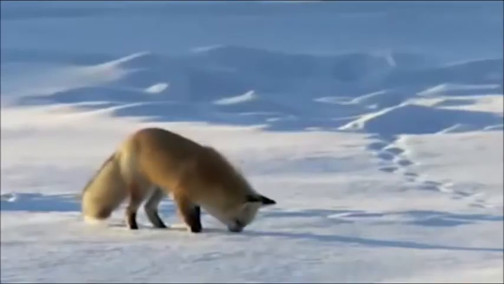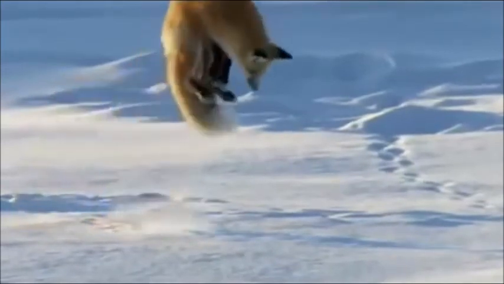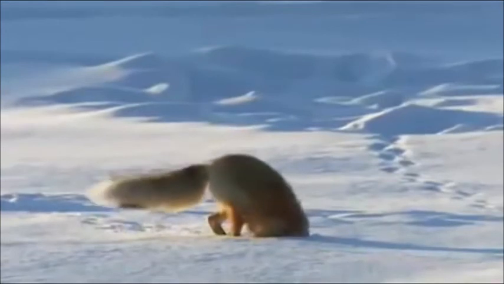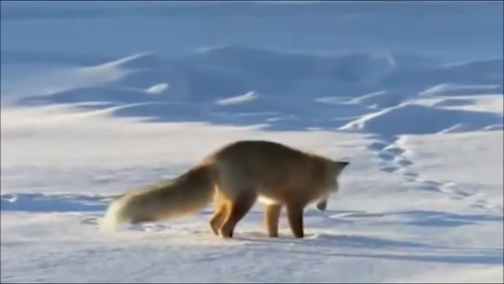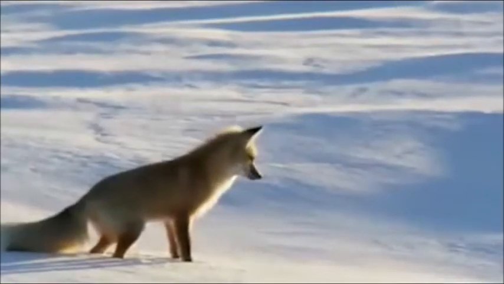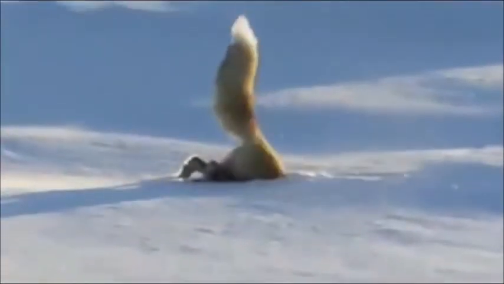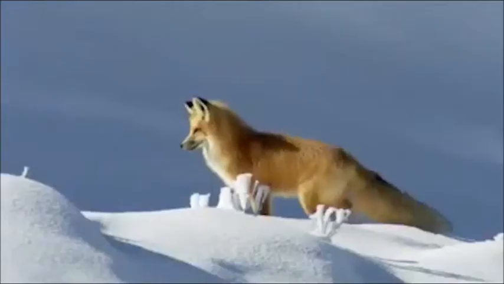Blanket. Field mice are stirring. The odds of catching anything might seem hopeless, but not to him. An enormous leap to catch a critter under 3 feet of snow.